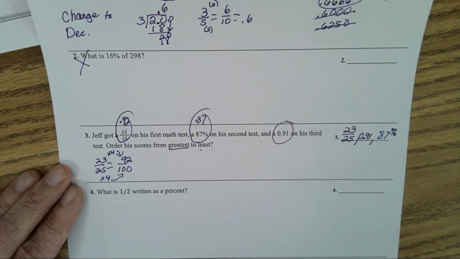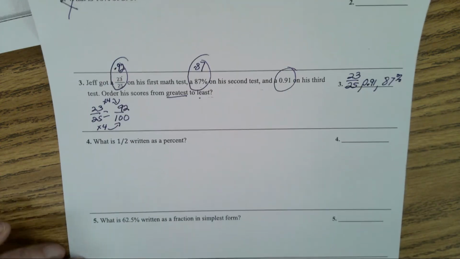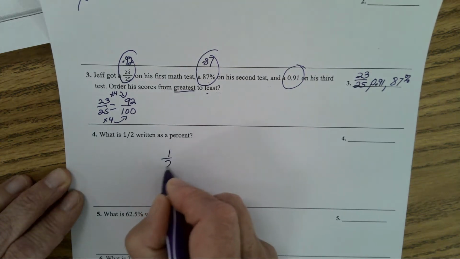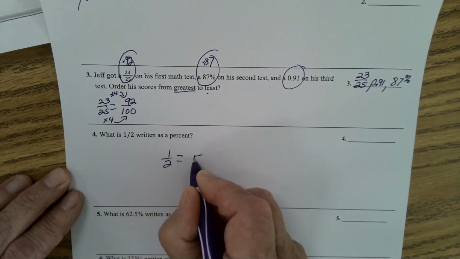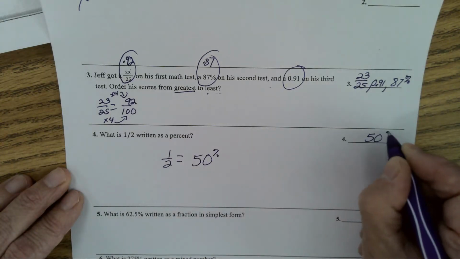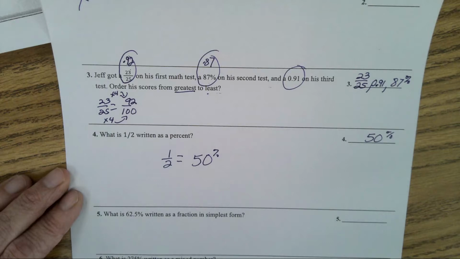Now let's go on to problem number 4. Everyone in here should know that 1/2 equals what percent? 50%. So that one is a very easy problem. You just write that down.